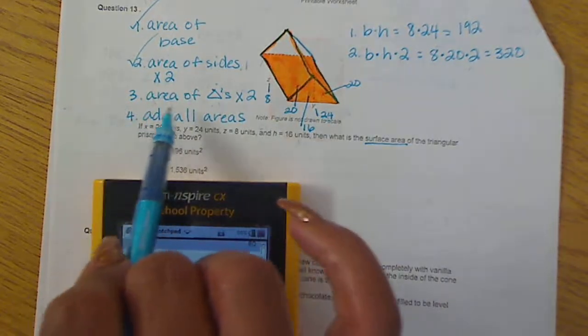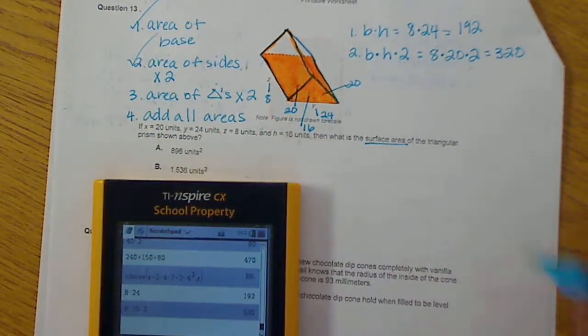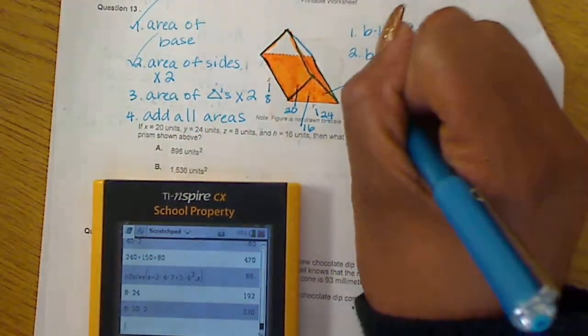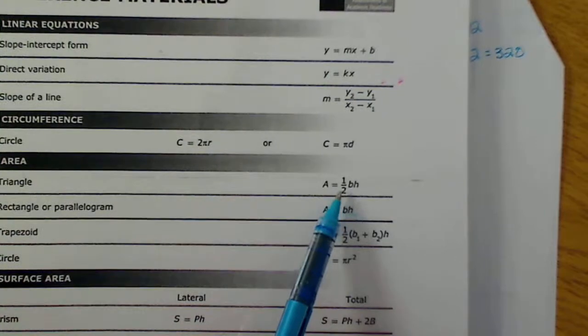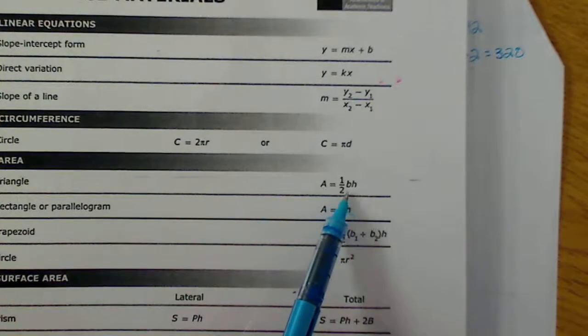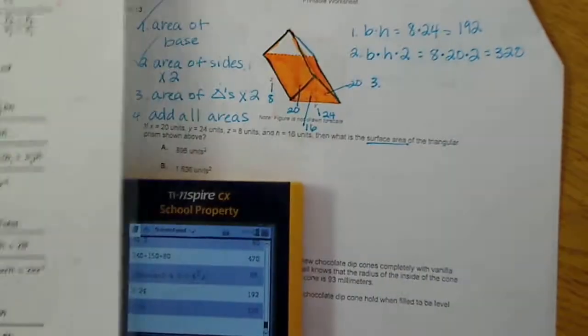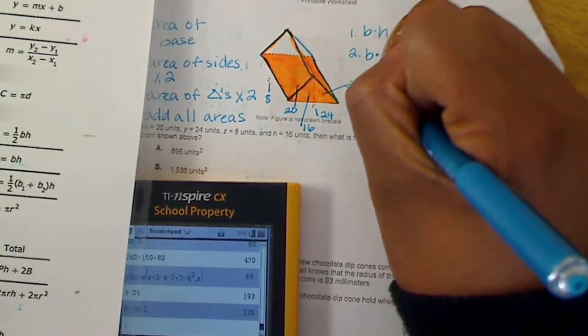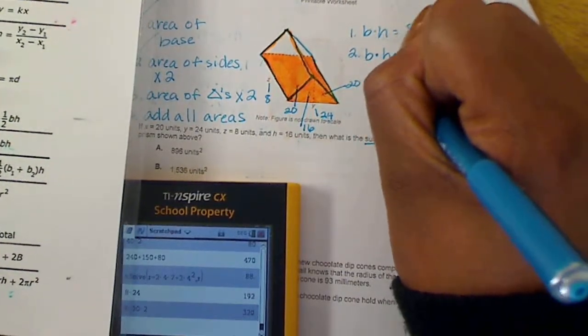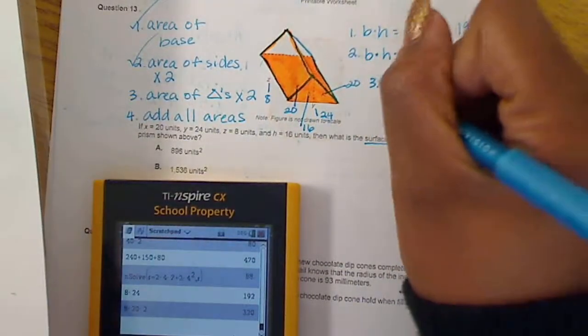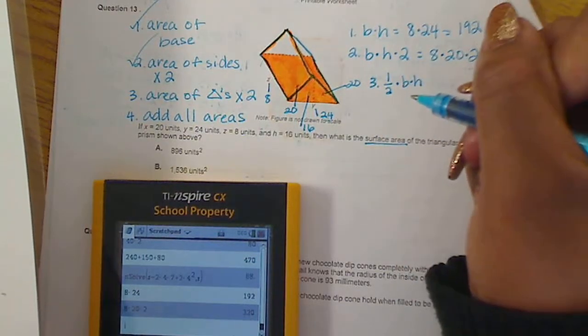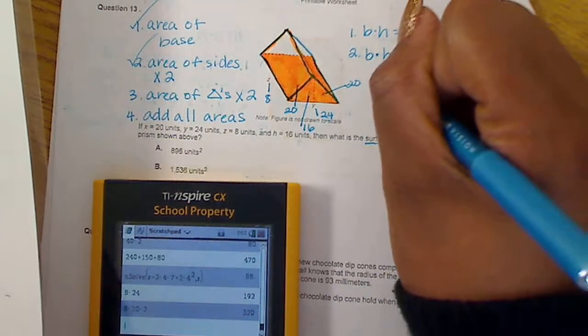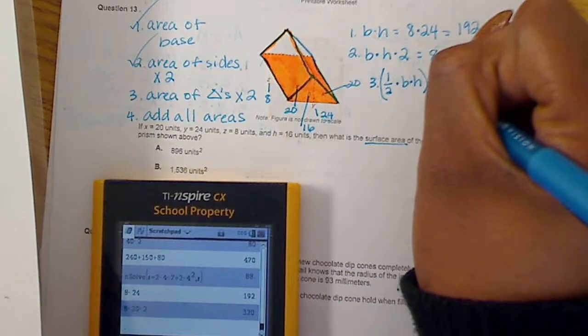Third step is the area of the triangles times 2. Let's look at my reference sheet. The area of a triangle is 1/2 times base times height. So I'm going to have 1/2 times the base times the height. And how many triangles do I have? 2. So I then need to multiply it times 2.